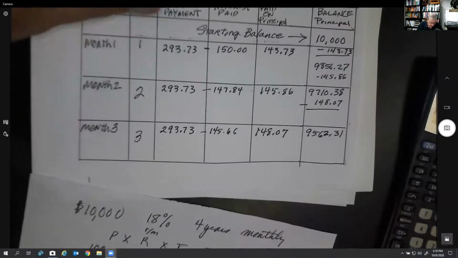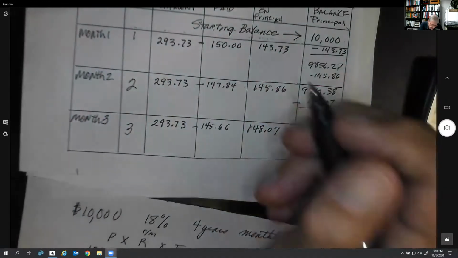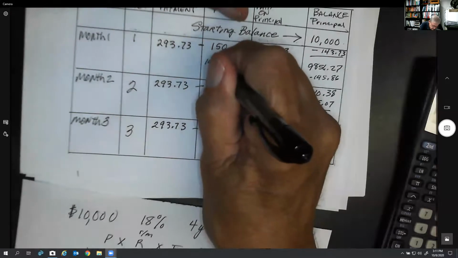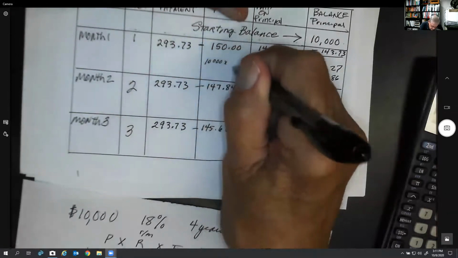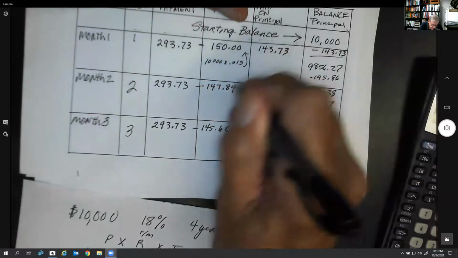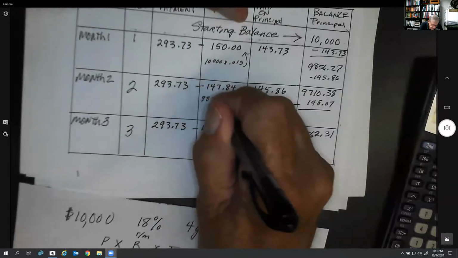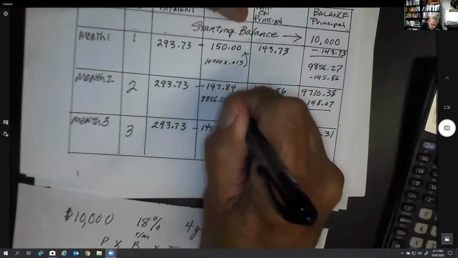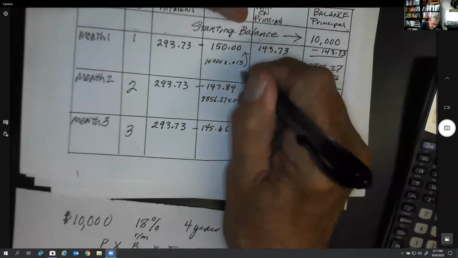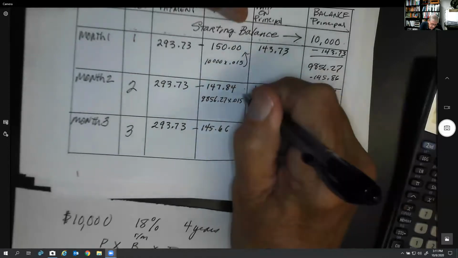I guess I could have written it down here. Maybe let's jot it down here to show you how we got these numbers. This was 10,000 times 0.015, and that's how I came up with this number. Then I had this balance, 9856.27 times 0.015. When I did that, that's how I came up with this number.